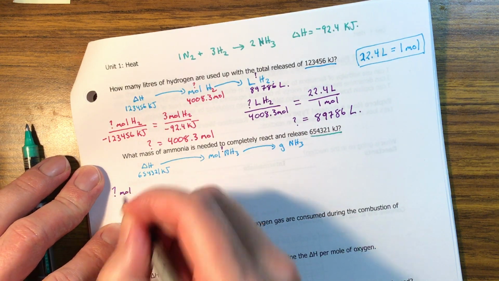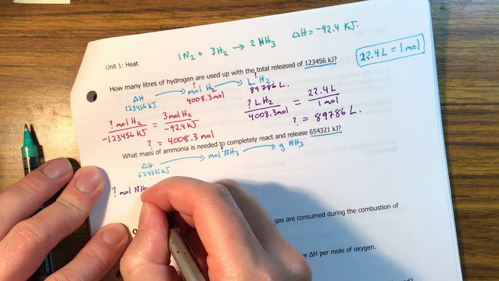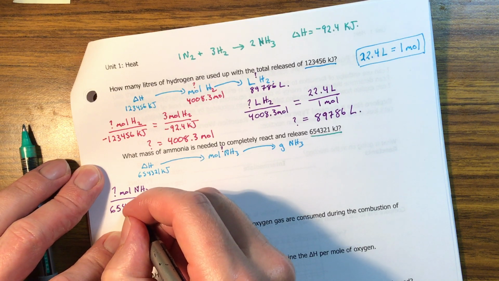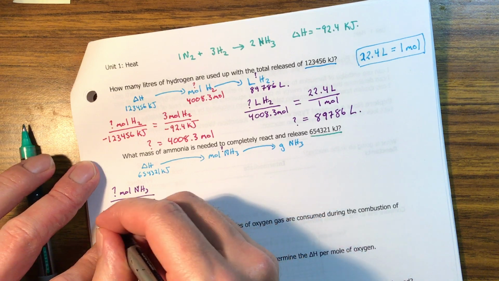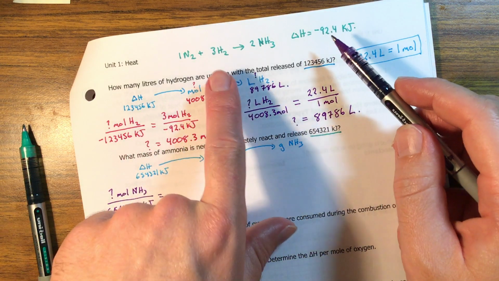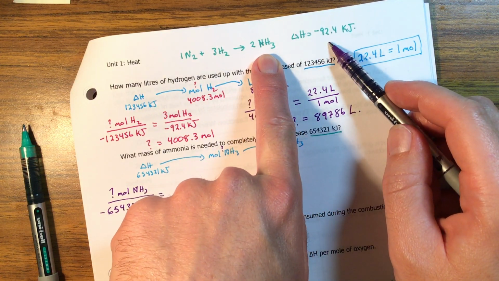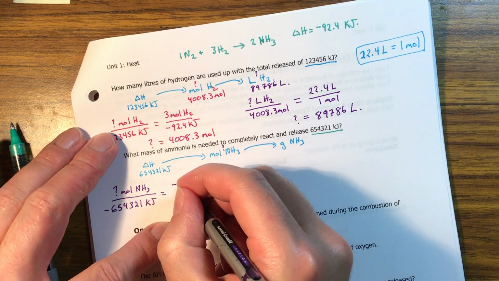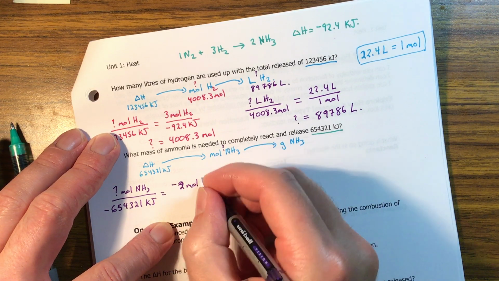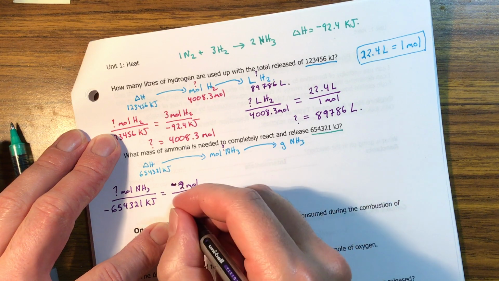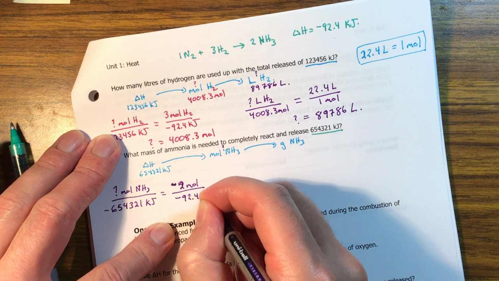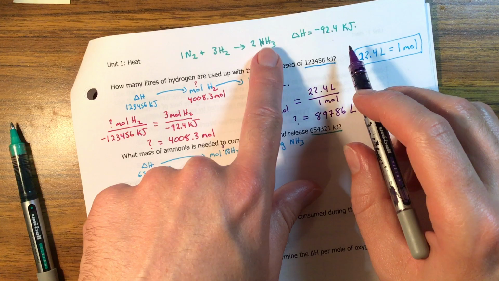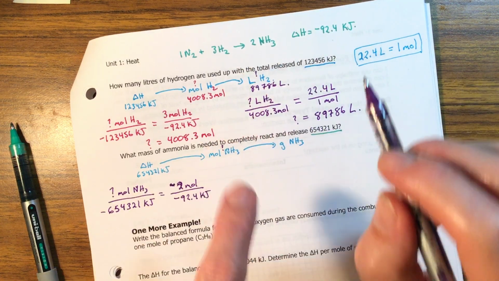How many moles of NH3 will I get from producing 654,321 kilojoules of energy? It's negative. If, right, I use this guy up here, I get 2 moles of NH3 when I react that much. Oh, I got to put 2 on top. 2 moles, and it's positive, for negative 92.4 kilojoules. Right? Those are related. If I get 2 moles of NH3, I'm going to release that much energy.